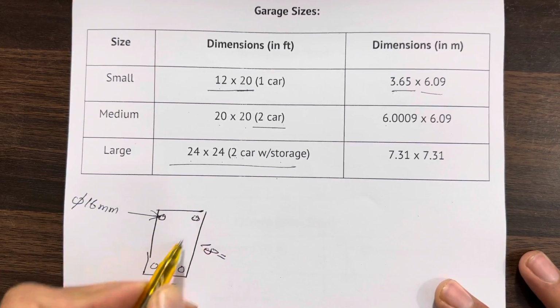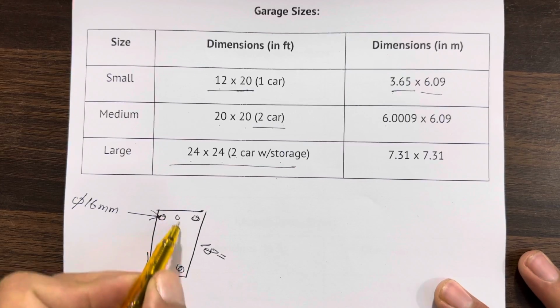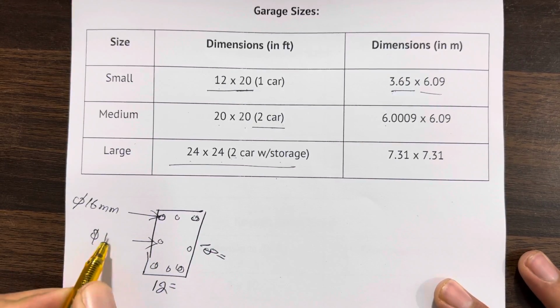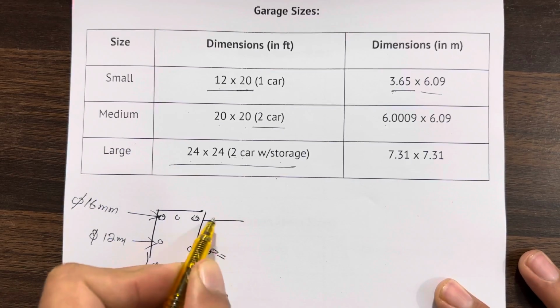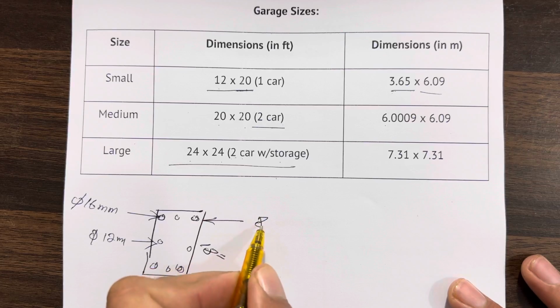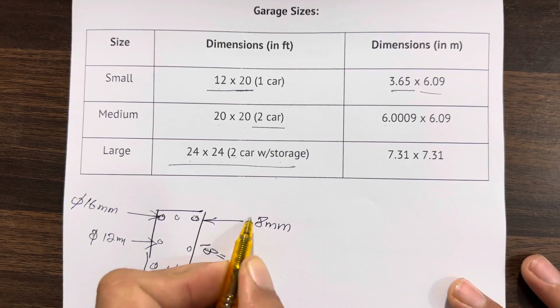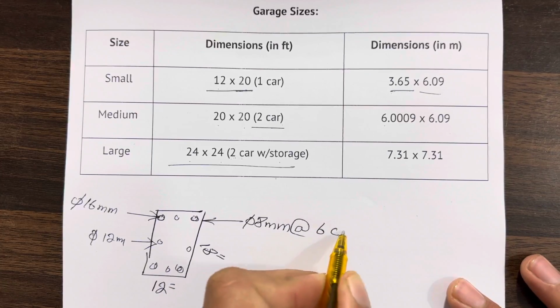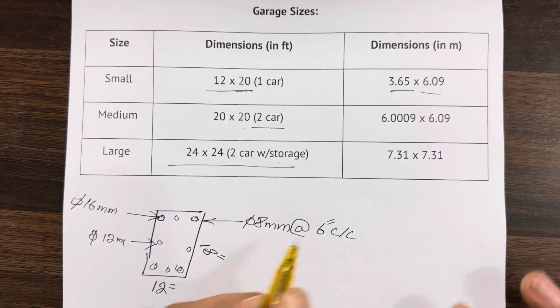And the other 4 steel rods dia you can keep up to 12 millimeter. And the ring or the stirrups or the lateral tie dia should not be less than 8 millimeter, with the spacing of 6 inches center to center. It should not be less than this.